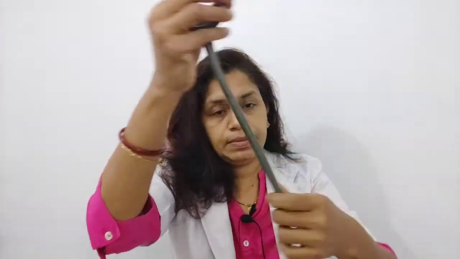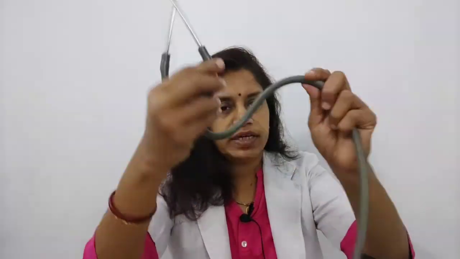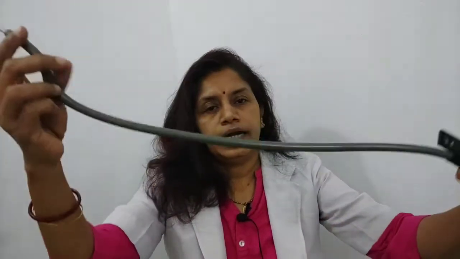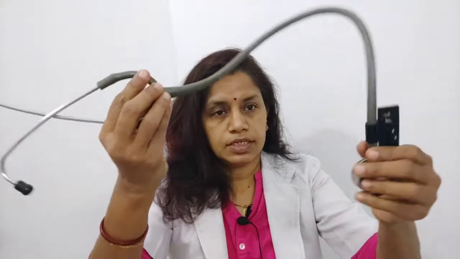Then the third portion is the tubing. The tubing is also a flexible rubber tube, and its approximate length is 30 to 40 centimeters. Then the fourth part, the main part, is called the chest piece.